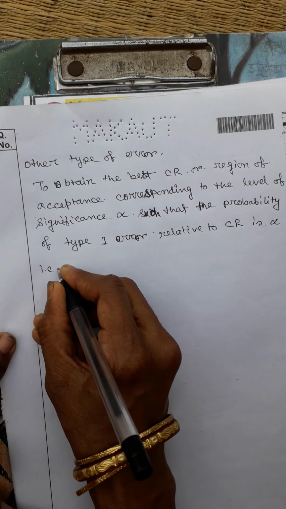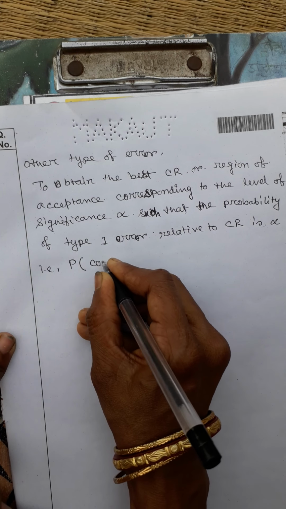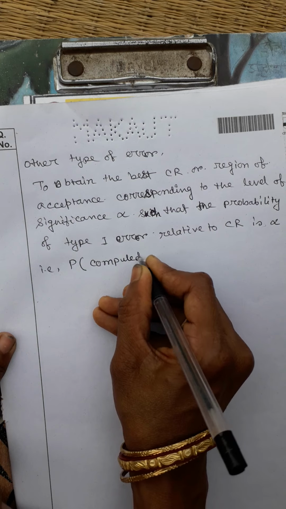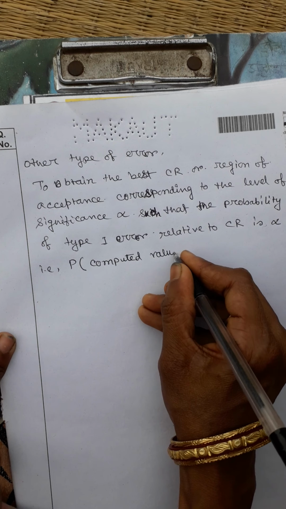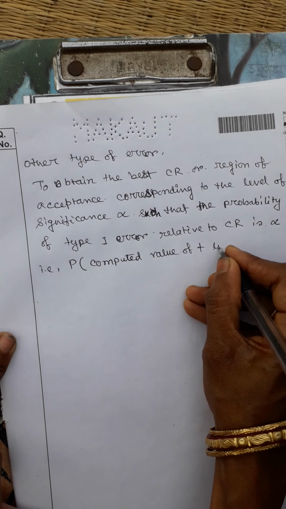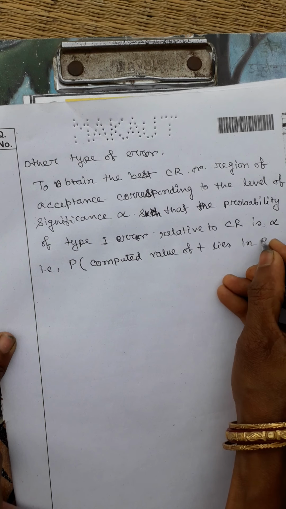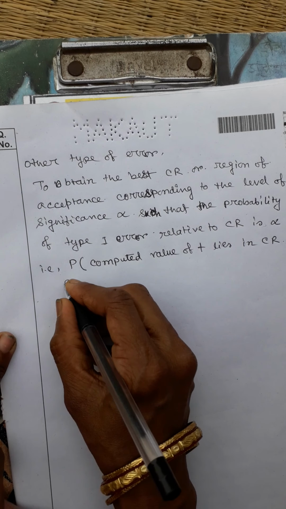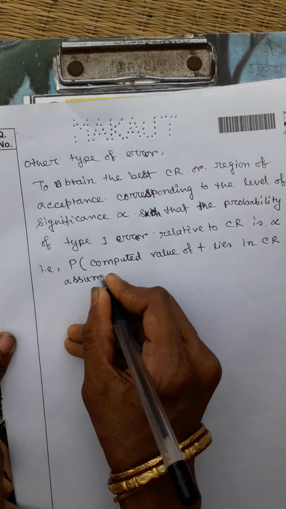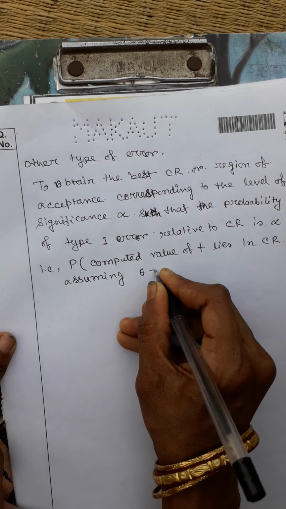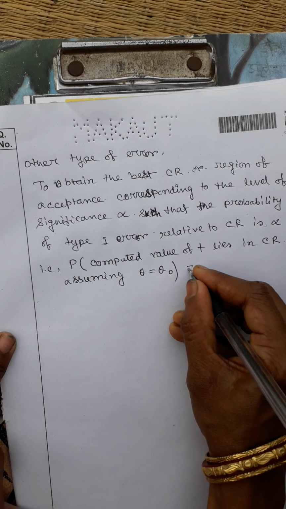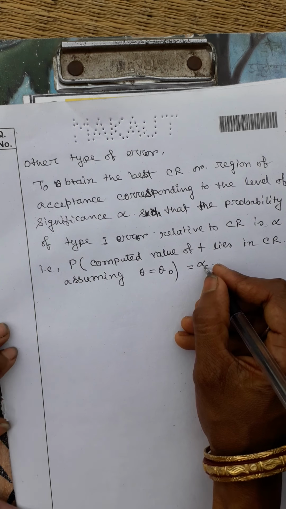That means the probability that the computed value of T lies in CR, assuming theta equals theta 0, is equal to alpha.